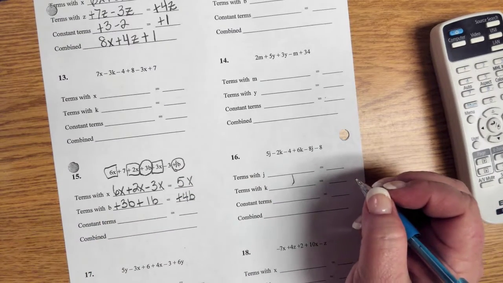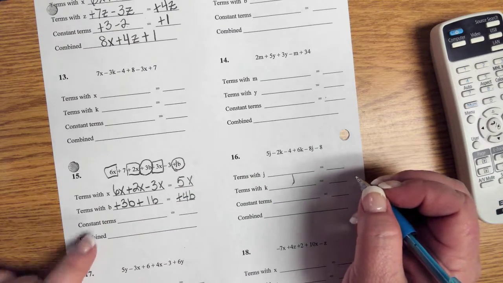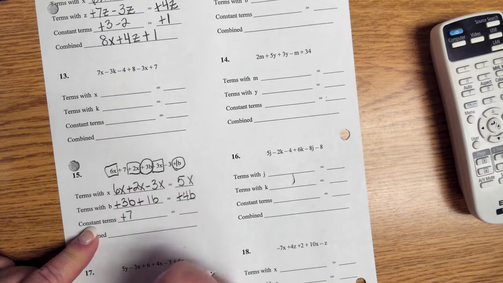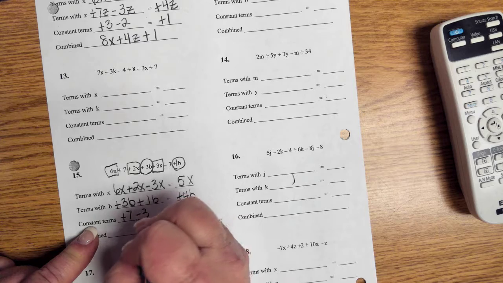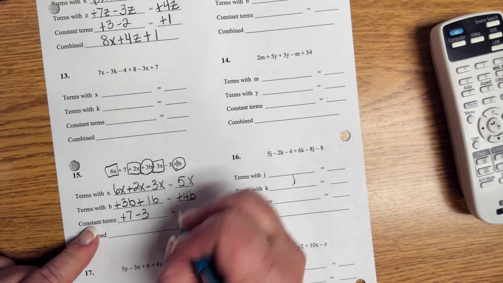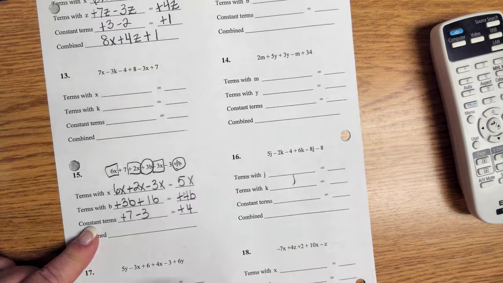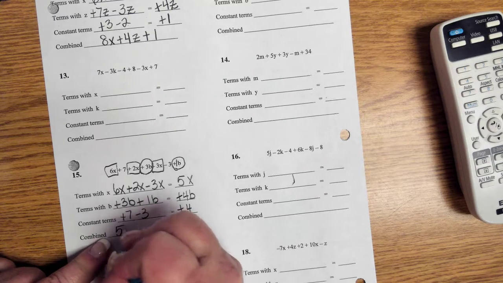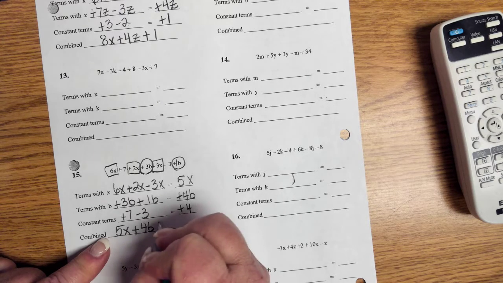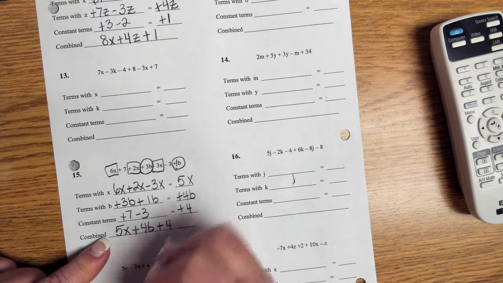Okay. What do I have left for my constants? I have a positive 7, negative 3, and I have what? What is that going to leave me? Positive 4. Now it's just a matter of combining them. I have 5x plus 4b plus 4.